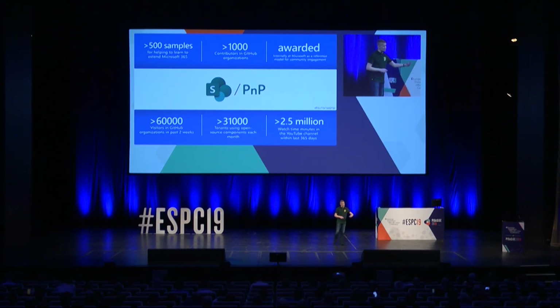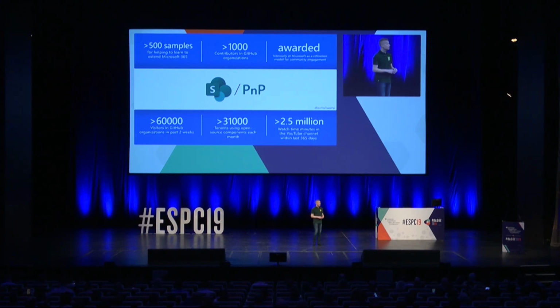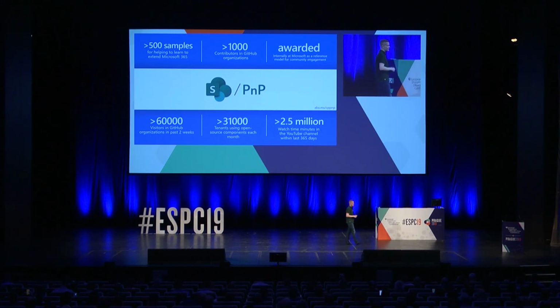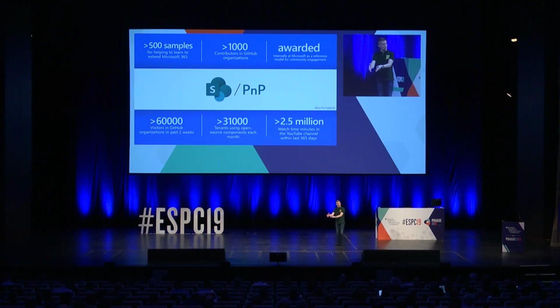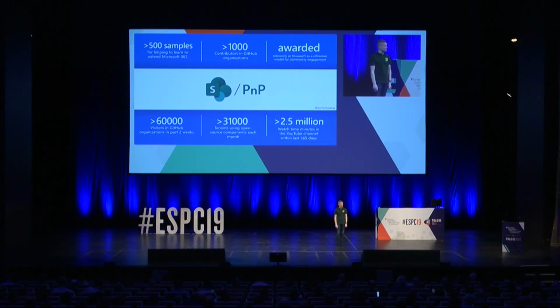For example, Graph usage, we have more than 500 samples. There's more than 1,000 contributors here. We were awarded as the reference sample community model pretty recently in Microsoft. We have more than 60,000 visitors in GitHub and more than 31,000 tenants using these open source tools and components and controls. So please take advantage of them, because they will increase your productivity as a developer, because you can concentrate on the business logic rather than how to implement something. It is all there. And we also have more than 2.5 million watch time minutes in our YouTube channel.